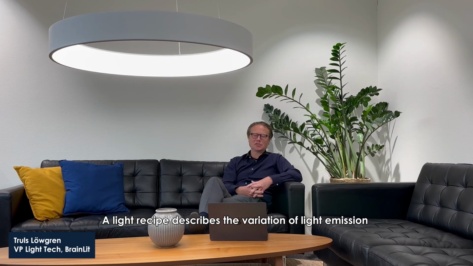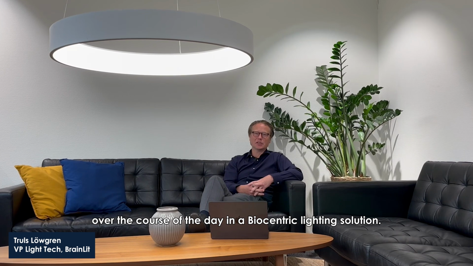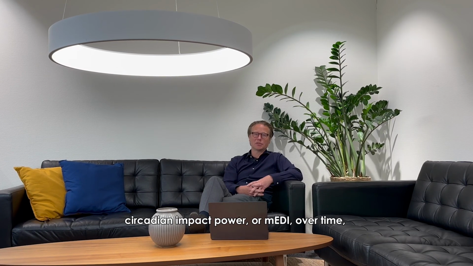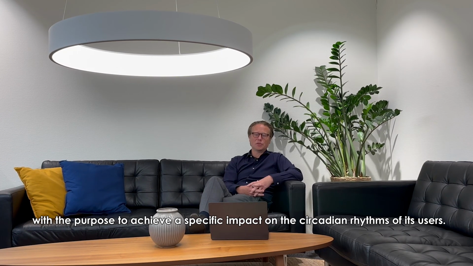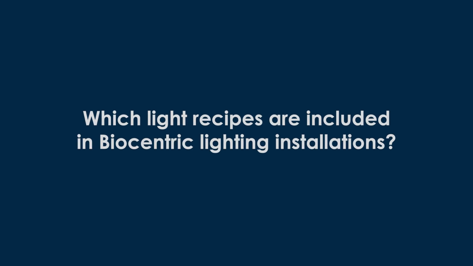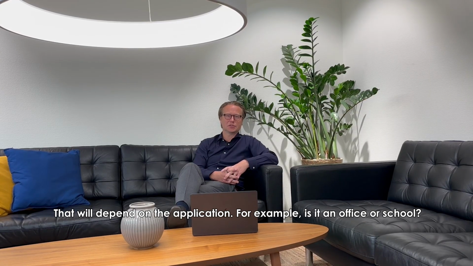A light recipe describes the variation of light emission over the course of the day in a biocentric lighting solution. A light recipe is designed and defined in circadian impact power, or MEDI, over time, with the purpose to achieve a specific impact on the circadian rhythms of its users. That will depend on the application. Is it an office or a school, for example?